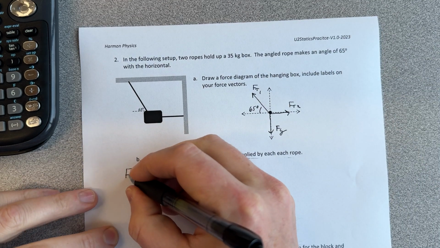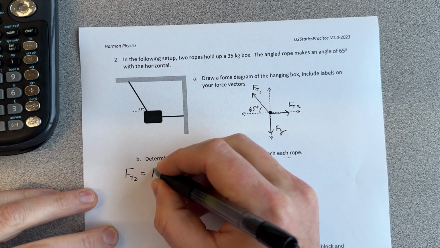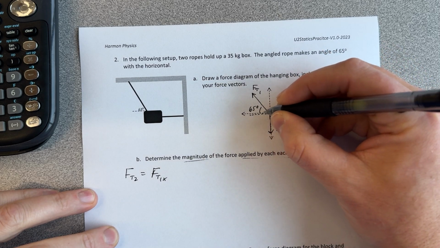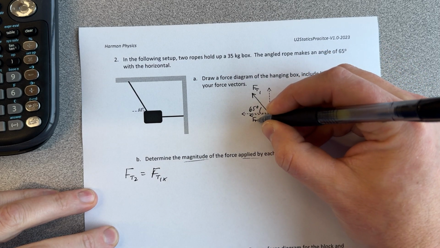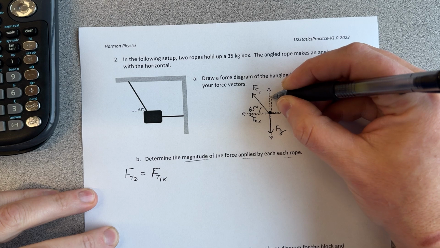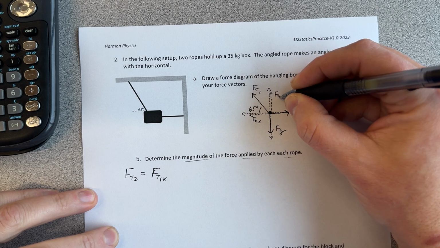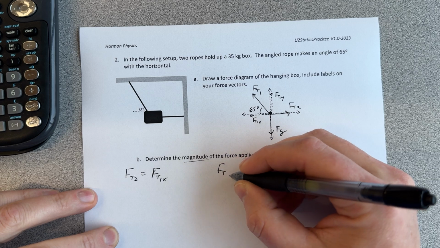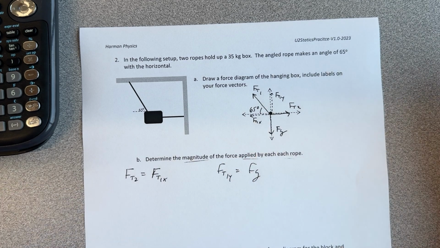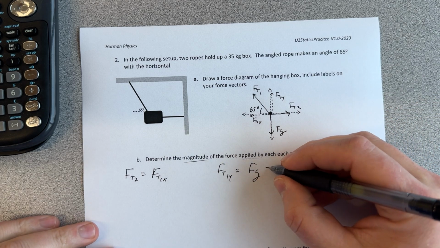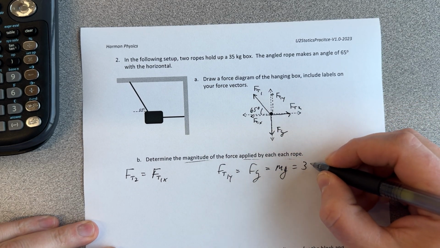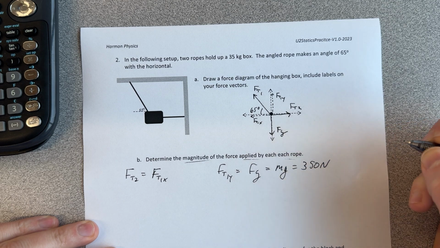Well, FT2 has to equal FT1x, right? So if I do that, I should use a different colored pen. That would have been a nice thing. FT1y has to equal the force of gravity, which is mg, or 350 newtons.